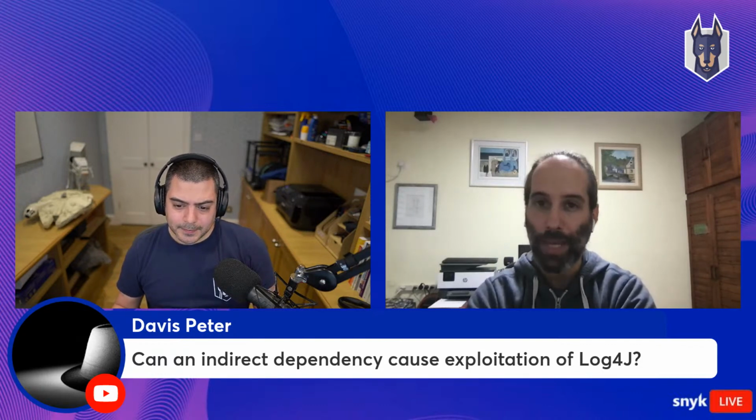It's a good question, and in many vulnerabilities, the answer is indeed that if it is indirect, it is less likely to be exploitable. In the case of Log4j, it absolutely can be, and is pretty much just as likely to be exploitable whether it is direct or indirect.